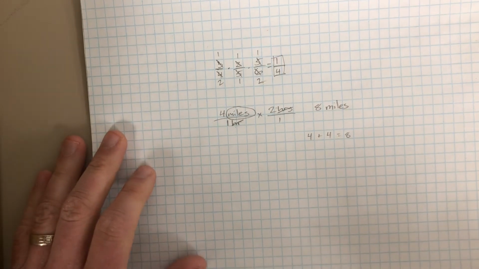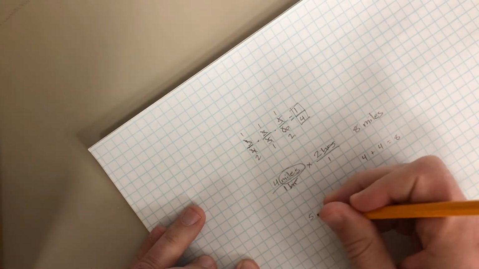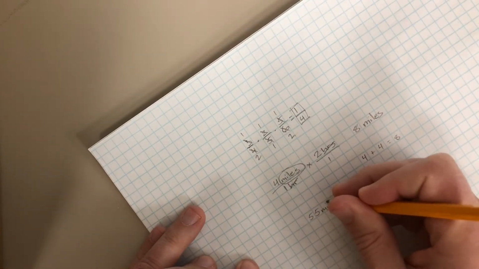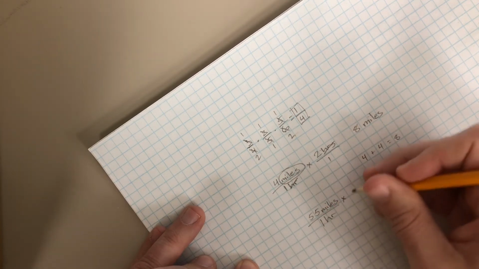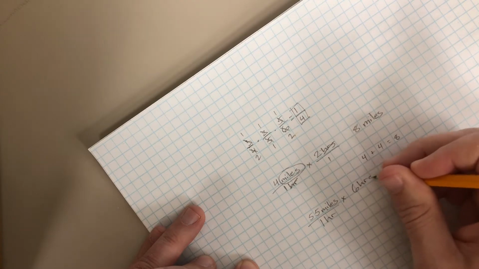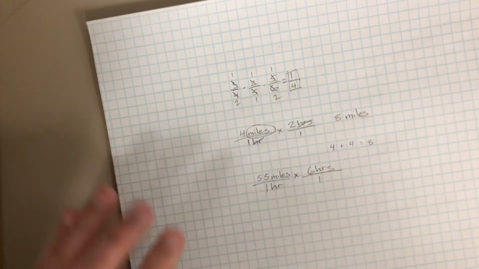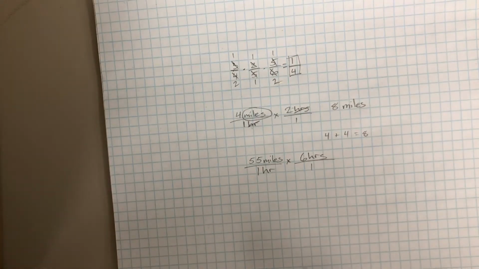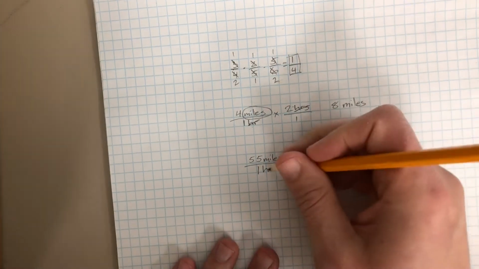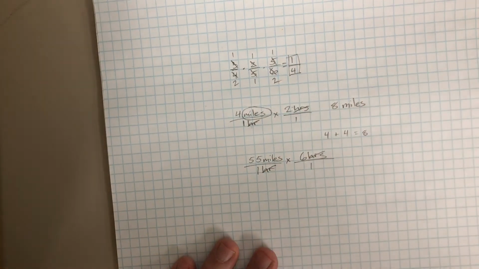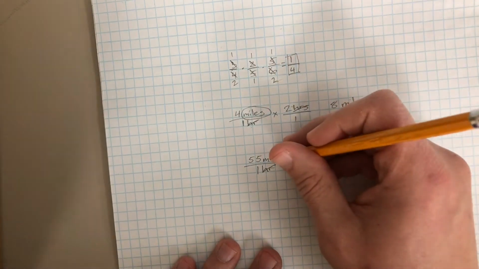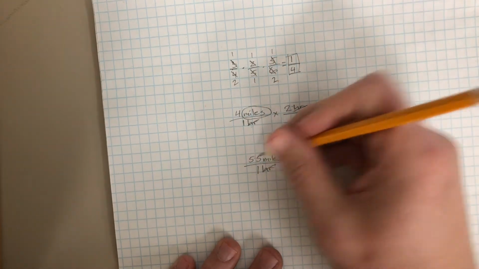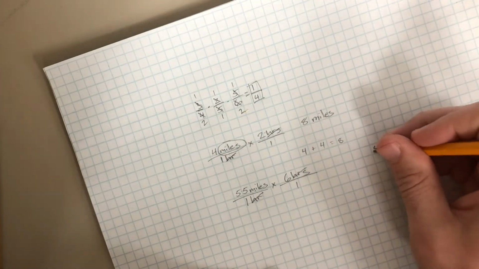So let's look at example 1. Example 1 says multiply 55 miles per hour by 6 hours. 55 miles per every 1 hour times 6 hours. Okay, and I can put that over 1 because anything divided by 1 is itself. So hours will cancel with hours. One's on the top, one's on the bottom, they can cancel out, and then my label is going to be miles. So now what I'll have to do is 55 times 6.